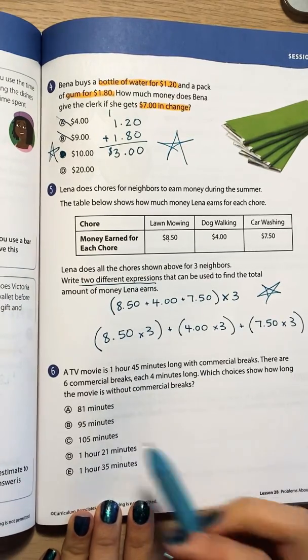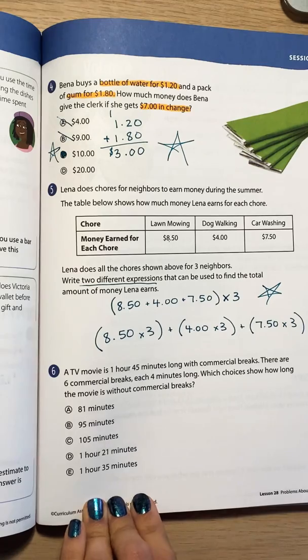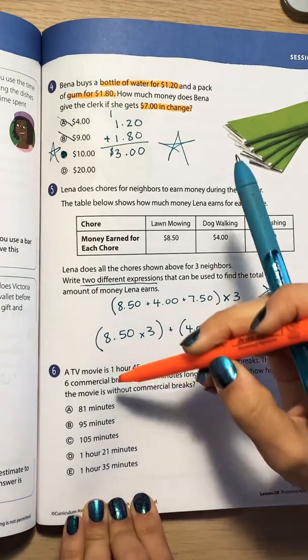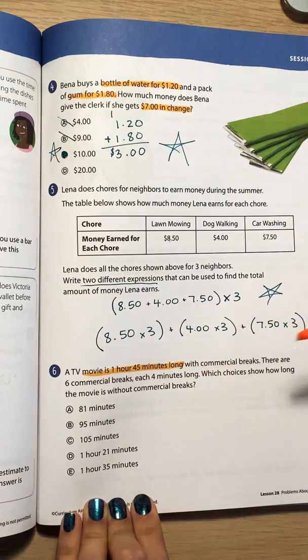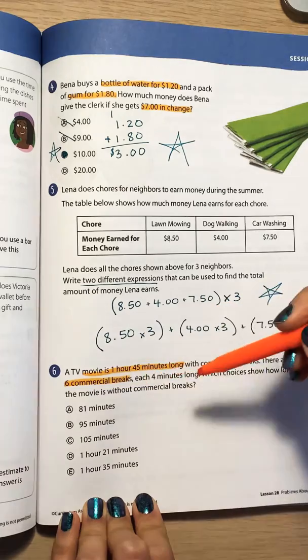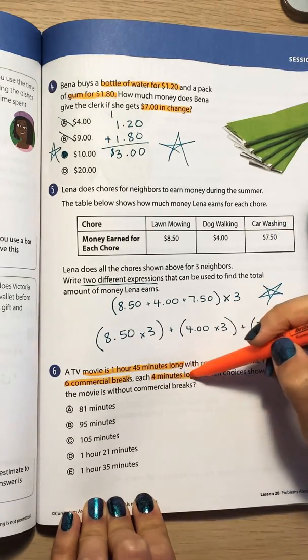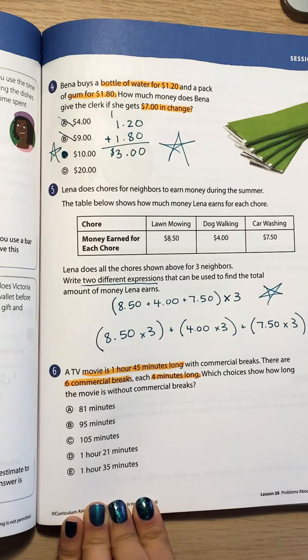Okay, number 6 on the page. A TV movie is 1 hour and 45 minutes long with commercial breaks. Oh, these are tricky ones. Okay, so the movie is 1 hour and 45 minutes long with breaks. There are 6 commercial breaks. Each break is 4 minutes long. Which choices show how long the movie is without commercial breaks?